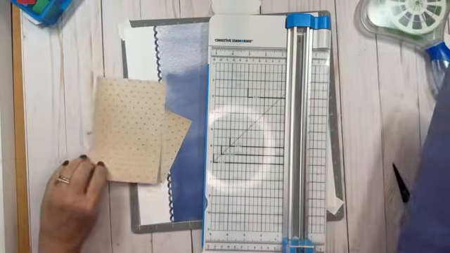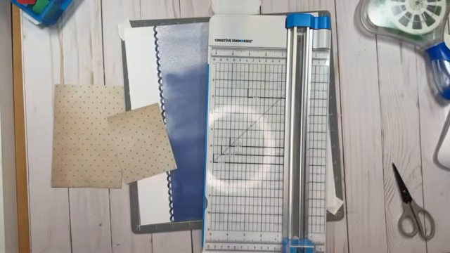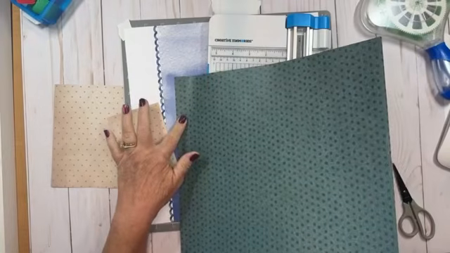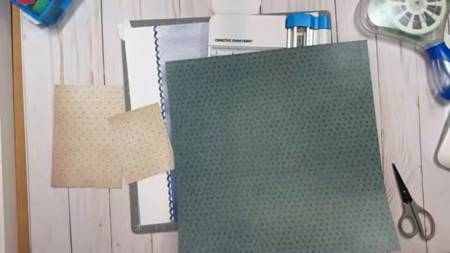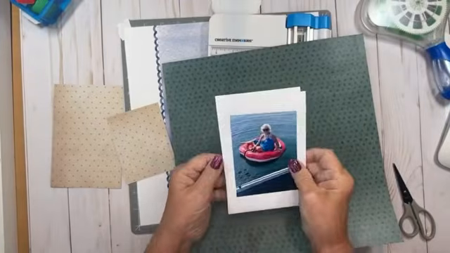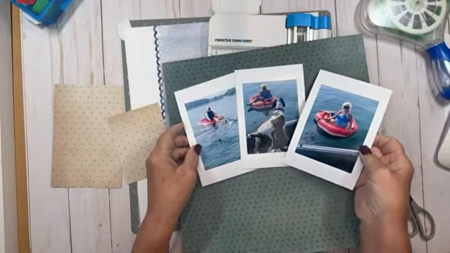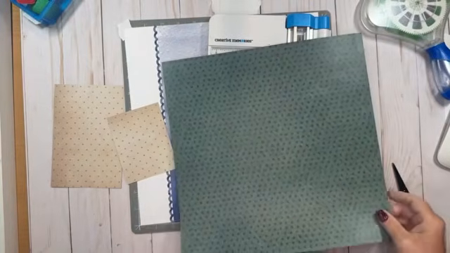So I'm going to play around with this paper a little bit, or I might even pull in this green, because this green is so pretty with that. And green will match my photos, which are blue, and the Poochie and our red.